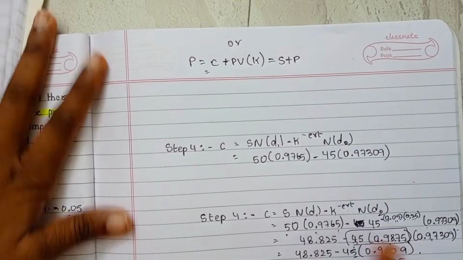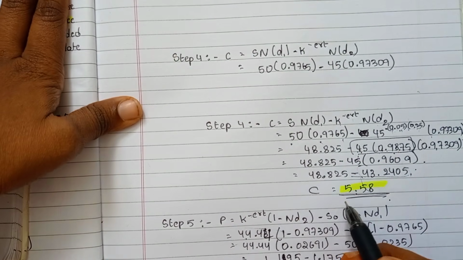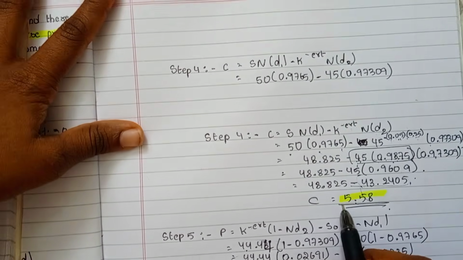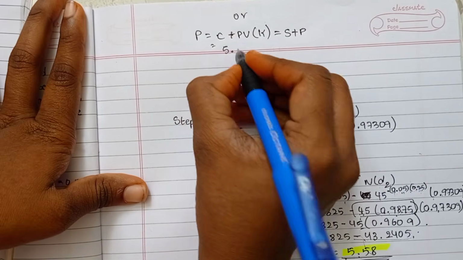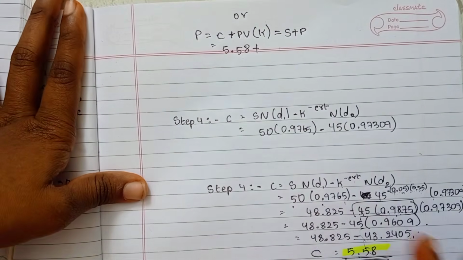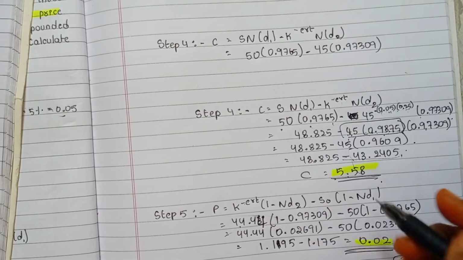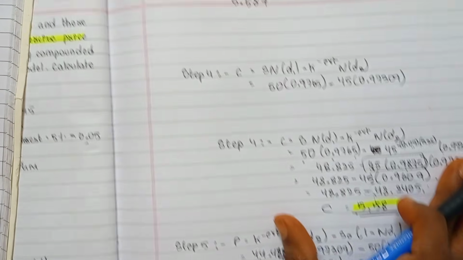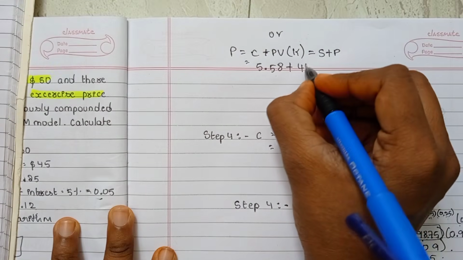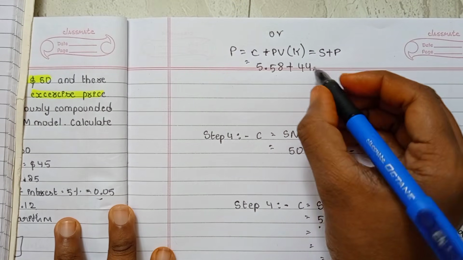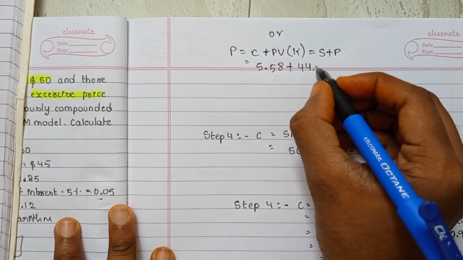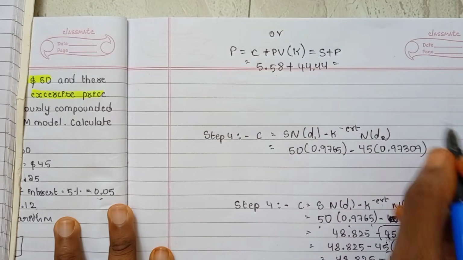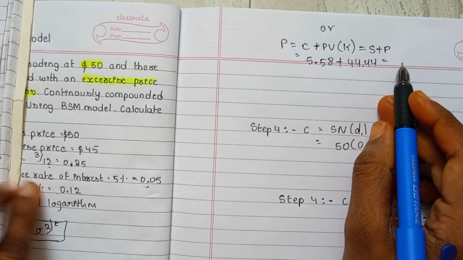The C is nothing but the call option value. Call option value is 5.58. 5.58 plus the K value. The K value means 45 into 0.9875. We will get 44.44 something. I have rounded it off. So 44.44 I have got is equals to S, that is the stock price.